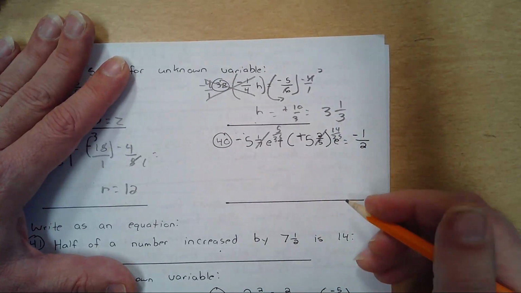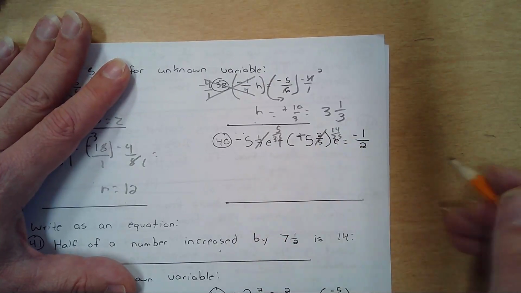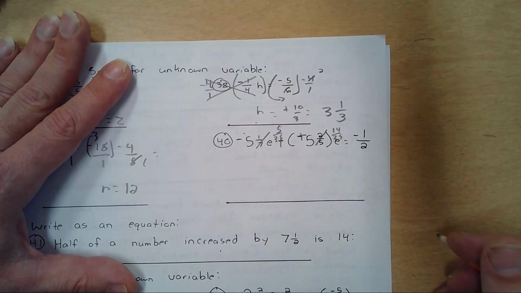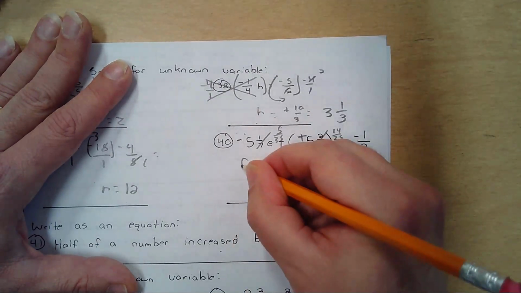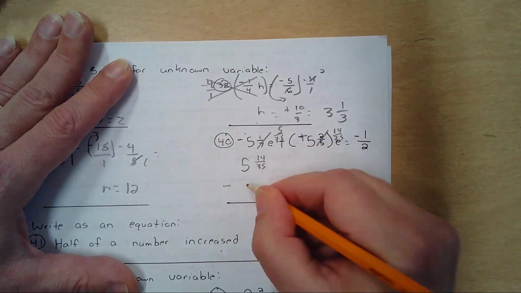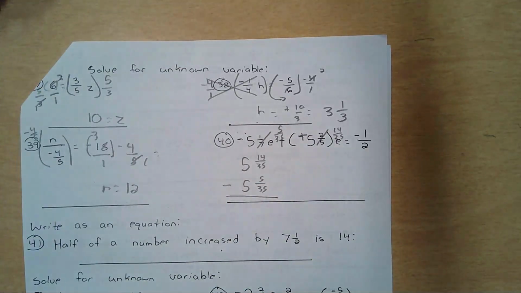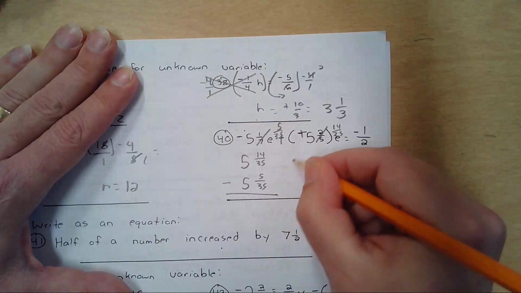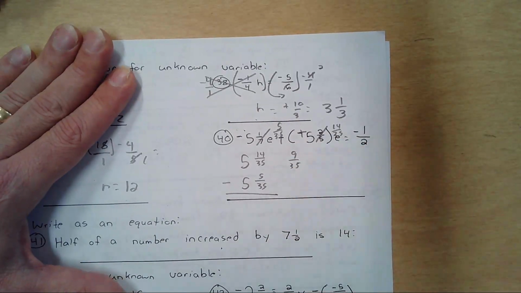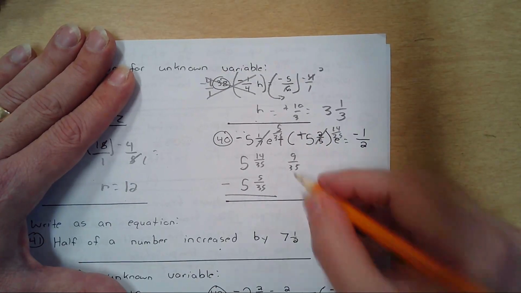So greater absolute value. I wasn't even 100% sure which one was greater, but this is the greater absolute value over here. Subtract the lesser absolute value from 14, I get 9/35. And the greater absolute value is positive.